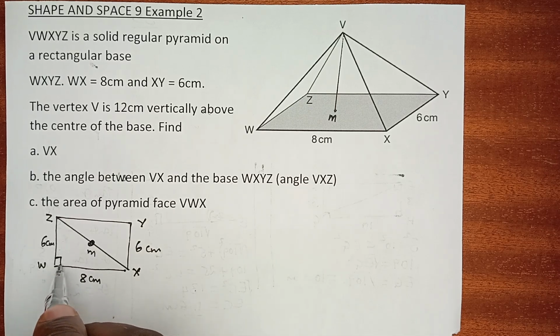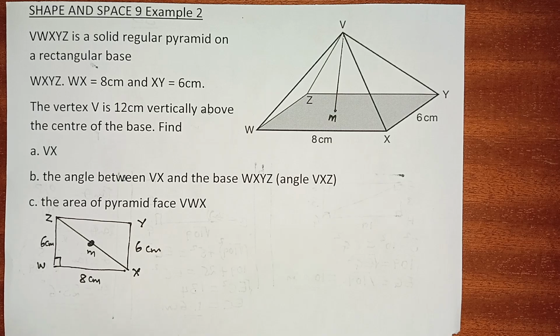Then because this is 90, we already have a right angle triangle ZWX. It goes without saying that 6 squared plus 8 squared is equal to ZX squared. This is 36 plus 64, and this is 100.